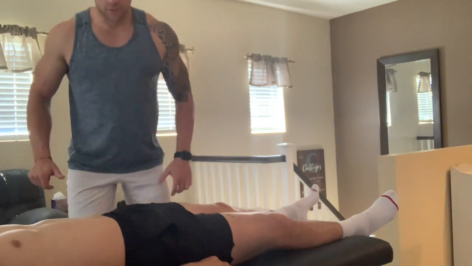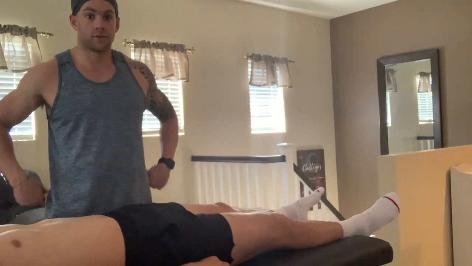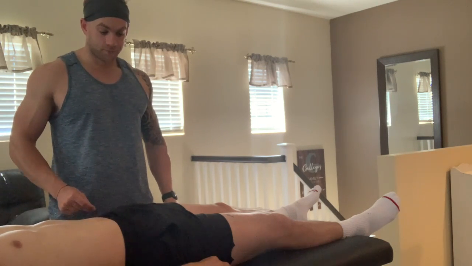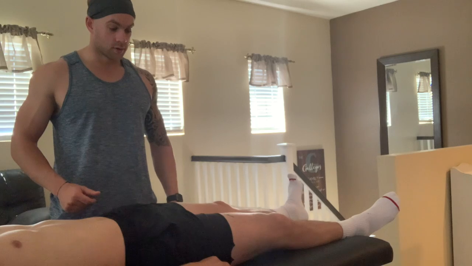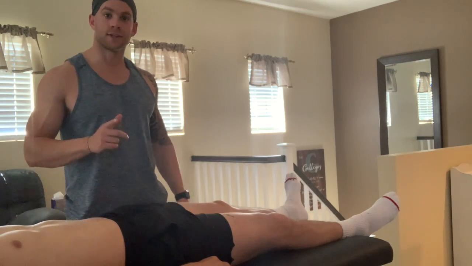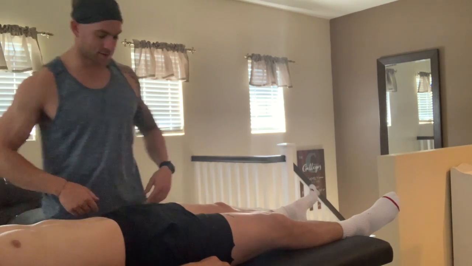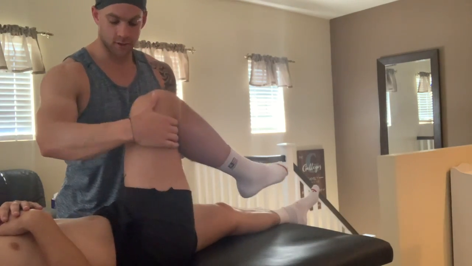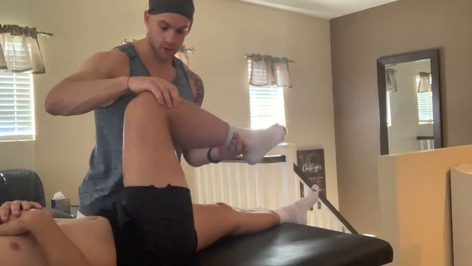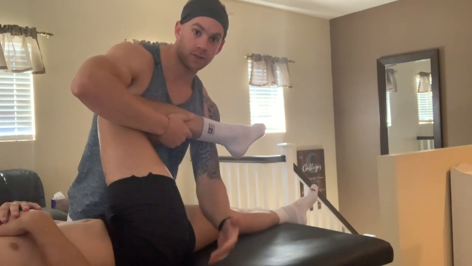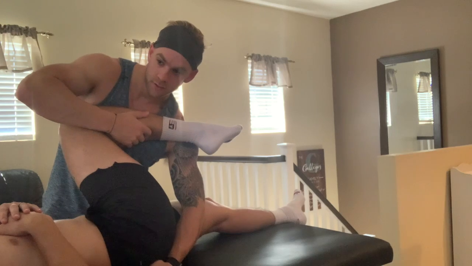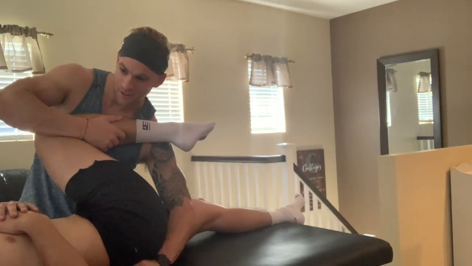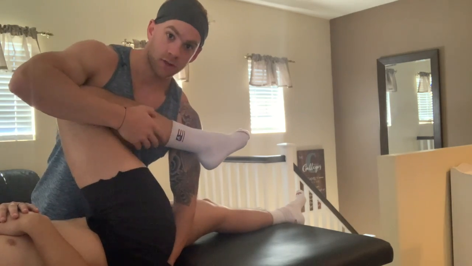And then the next one we would do in the progression here for the clinical prediction rule is the thigh thrust test. For this one, I'm going to bring his contralateral leg up into 90 degrees of hip flexion, and then with this hand I'm going to rotate him over and put this underneath onto his sacrum, trying not to block the ilium at all.